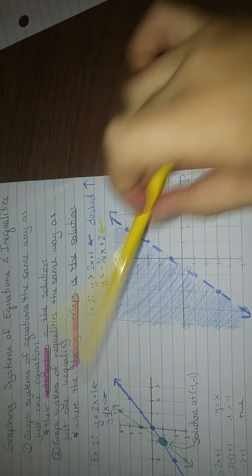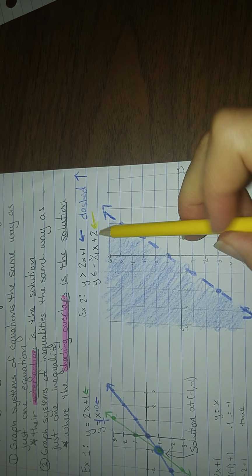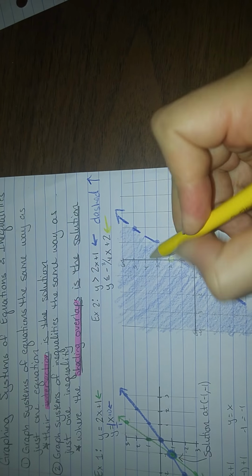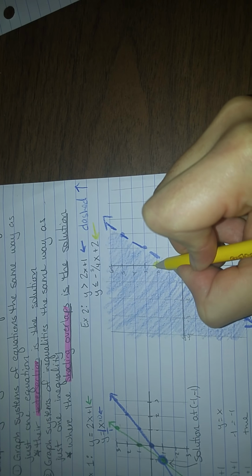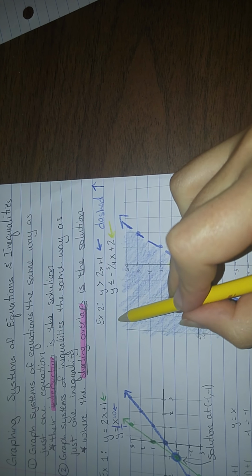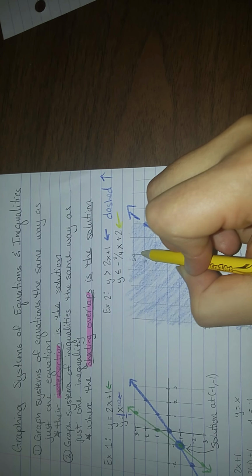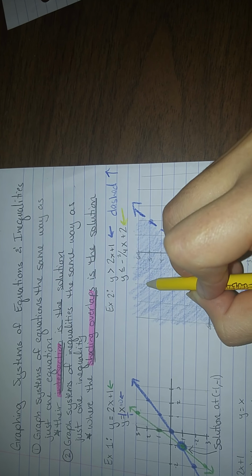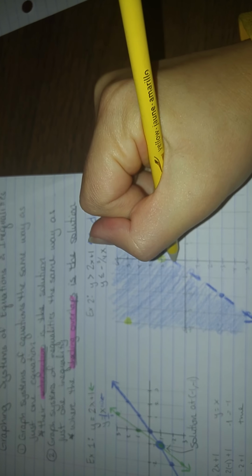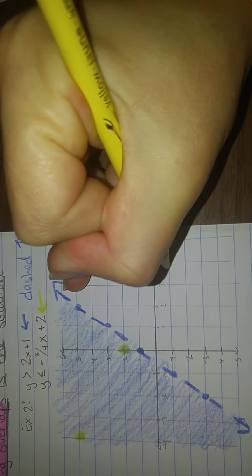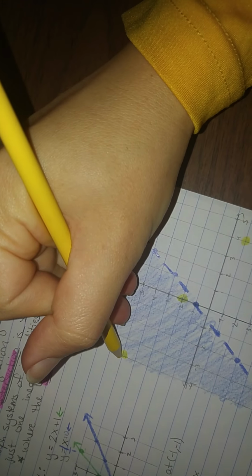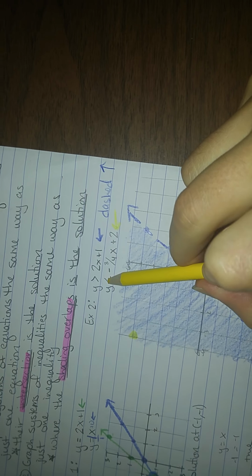As for my yellow equation, y-intercept at 0, 2. I have a negative slope, so I know this one's got to go down. I rise up 3, and I'm going to go to the left 4. 1, 2, 3, 4. This one is going to be solid, and I'm shading this one down.